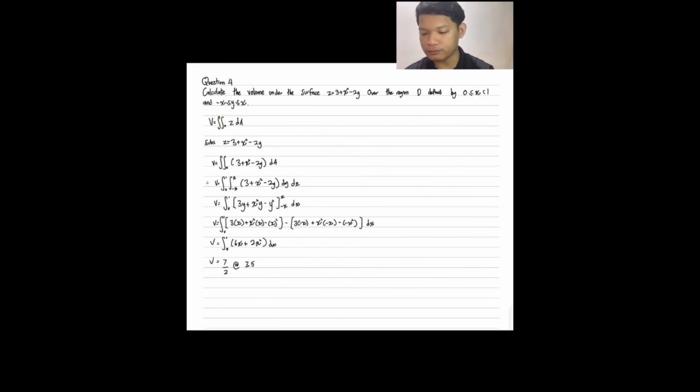Why is the negative 2y missing? Because when we integrate 2y, power of 1 plus 1 over 2, so 2 and 2 cancel out, so the remaining is the y power of 2 only, and outside the bracket we write negative x to x, dx.